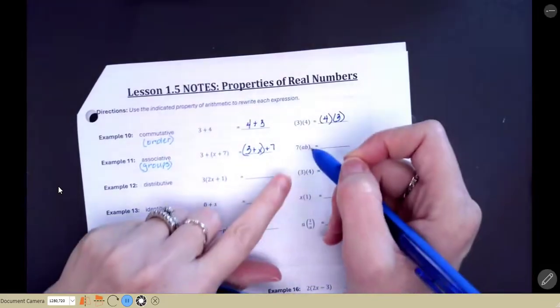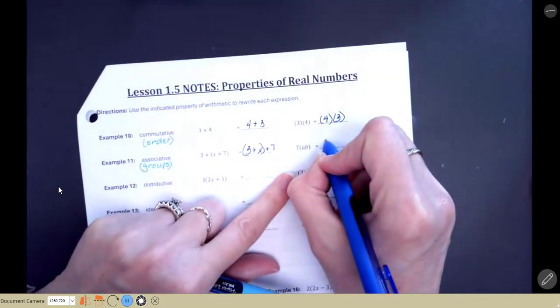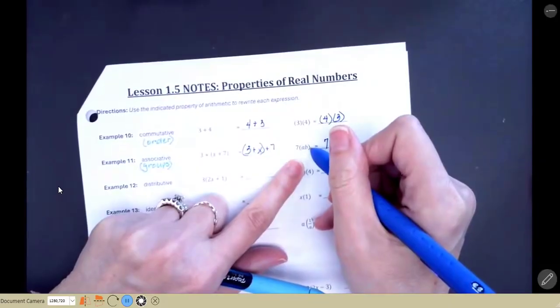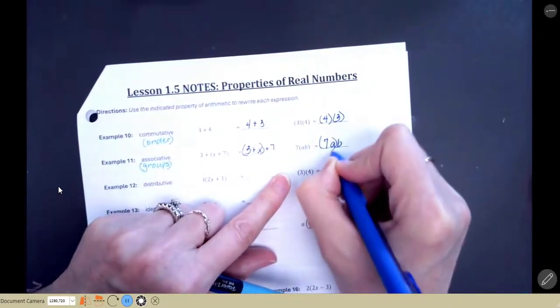Okay? 7ab. We have 7ab. AB is grouped here. Now we're going to group 7a. Okay. Don't change the order. You can't group 7b because those are separated by a.